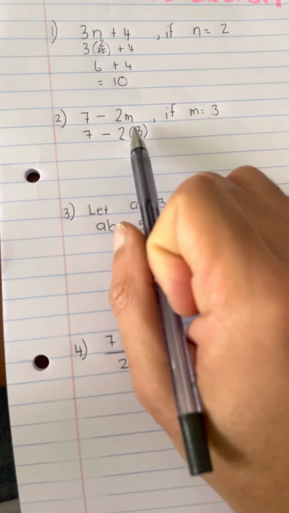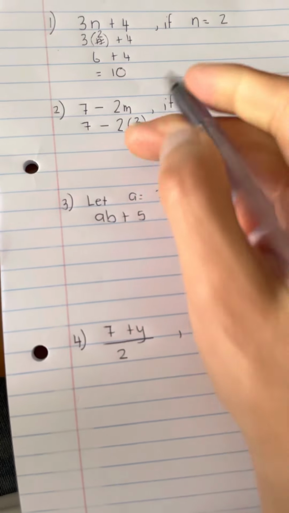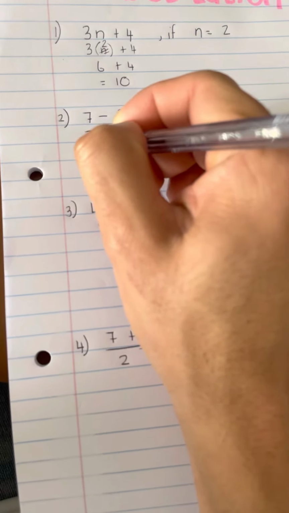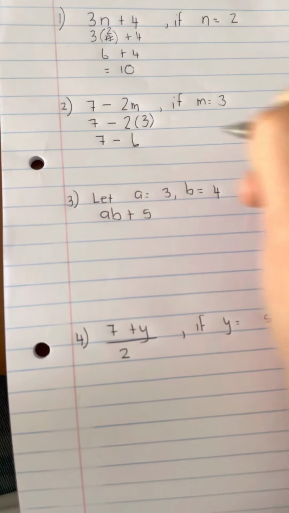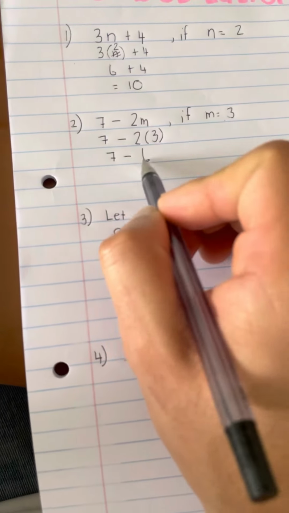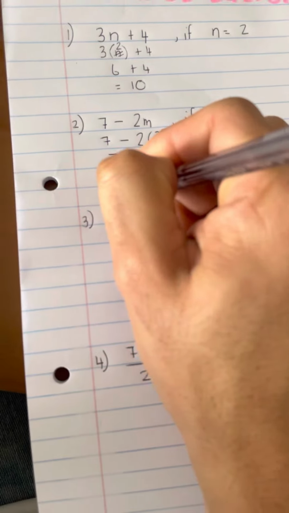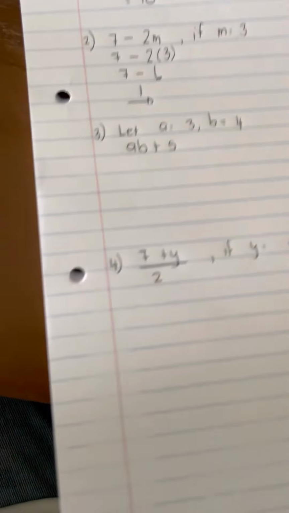Botma says do brackets first. 2 times 3 is 6. And remember to bring down your 7 minus. And we know that 7 minus 6 is 1. I hope this all makes sense.